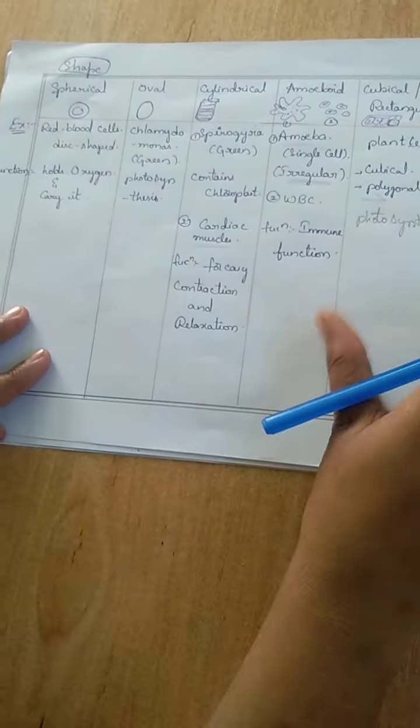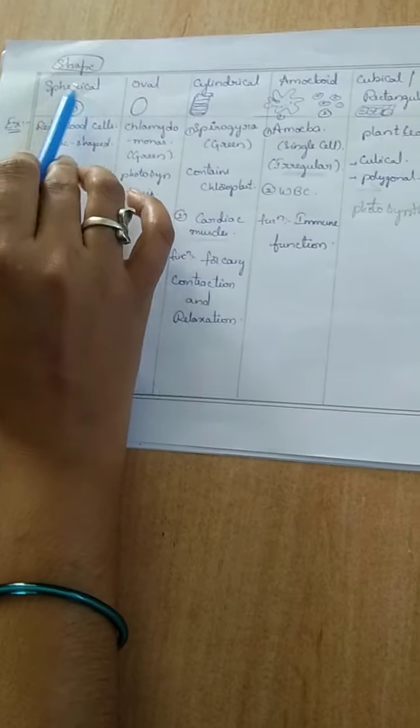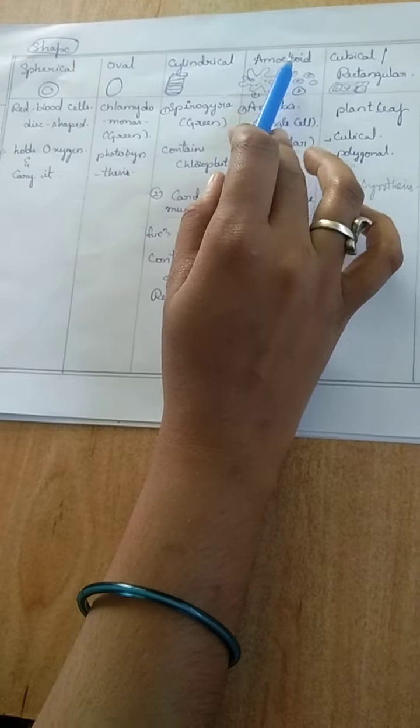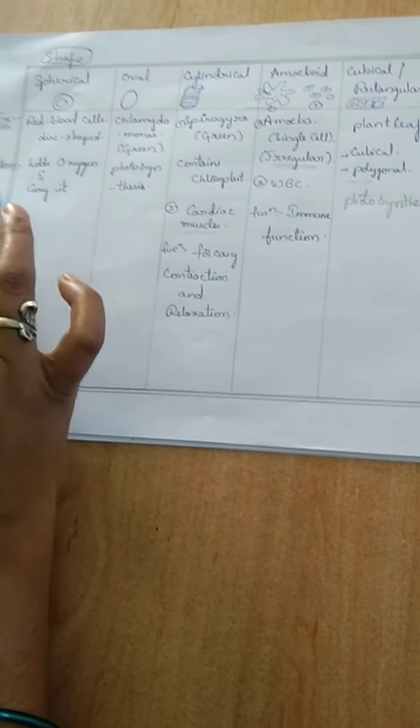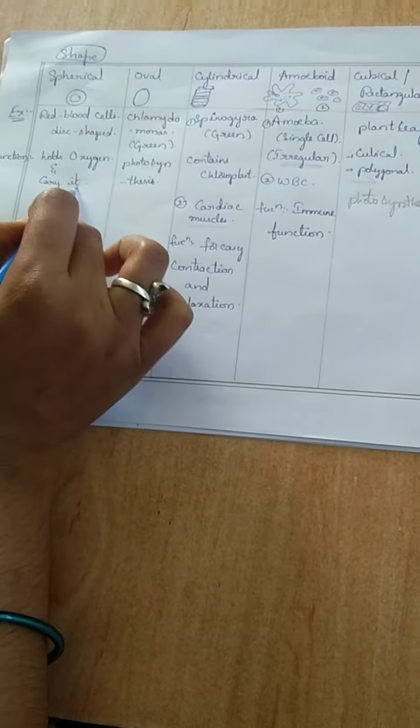And for easy purpose, for the cells which are classified based on shape, for easy studying, I have written in this manner. We have different types of shape, no? Spherical, oval, cylindrical, amoeboid, cubical or rectangular, and uniquely shaped. An example of spherical is RBCs. Their function is to hold oxygen and carry it throughout the body.